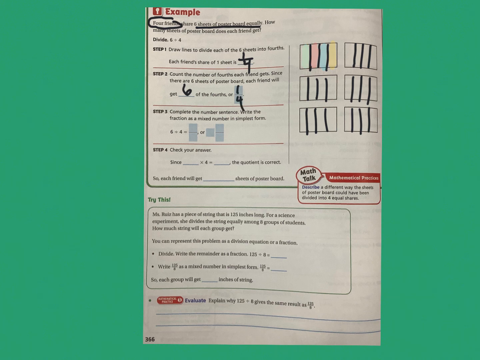They get 1/4 from there, and then another one, another one, another one, another one. So they get 6 of the 1/4 pieces. 6 divided by 4 is 6/4. Remember, we just convert that in there to do the division. 6 divided by 4 can be written this way.